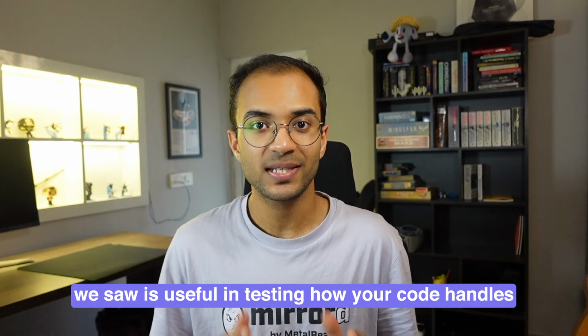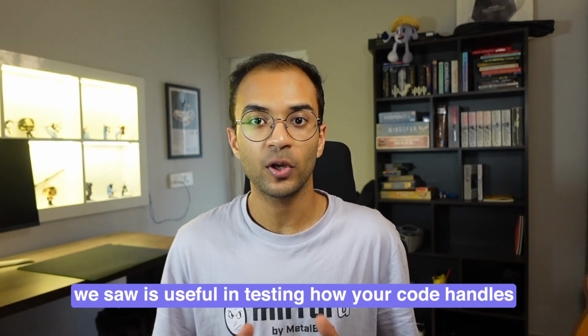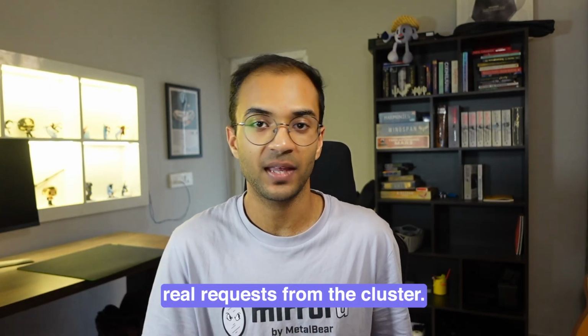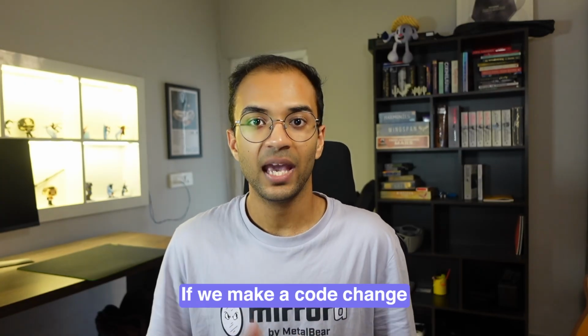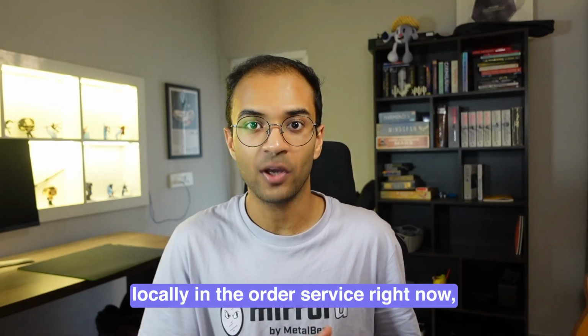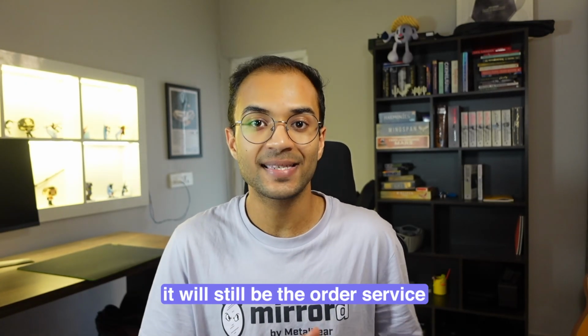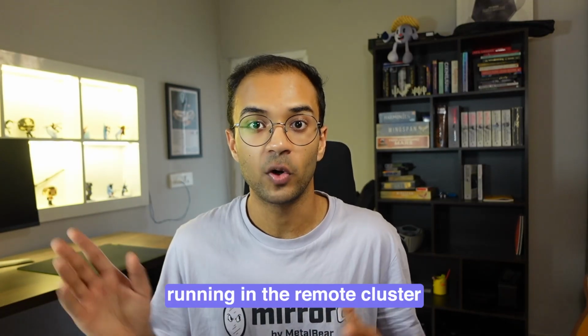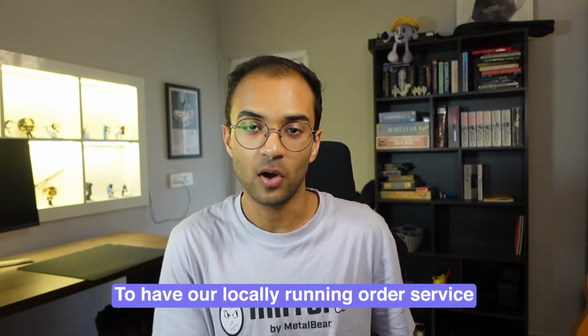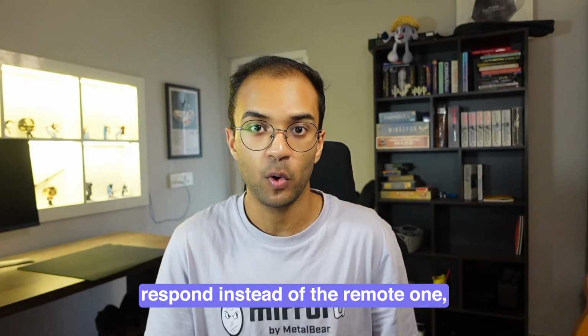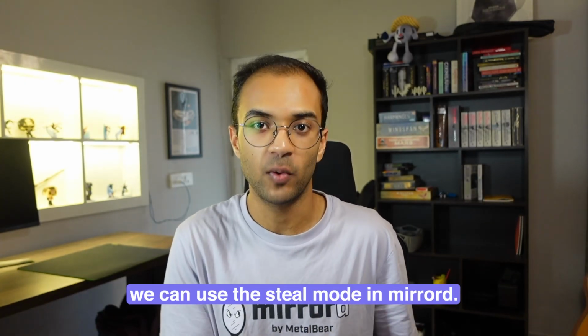The mirror mode we saw is useful in testing how your code handles real requests from the cluster. But what if you want to test the response of your code as well? If we make a code change locally in the order service right now, it will still be the order service running in the remote cluster which responds to the request. To have our locally running order service respond instead of the remote one, we can use the steal mode in Mirrord.